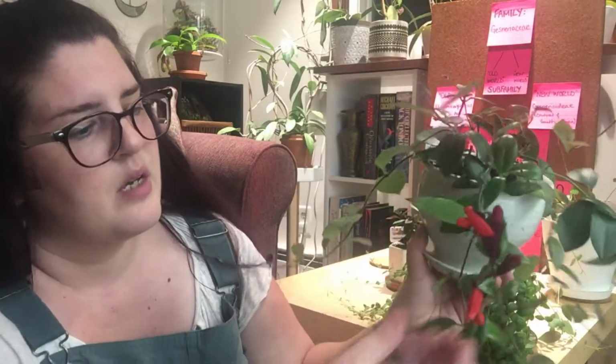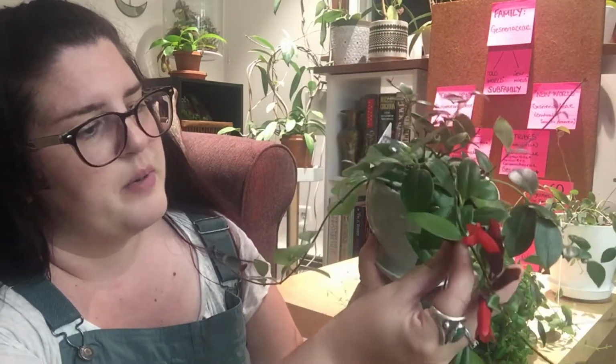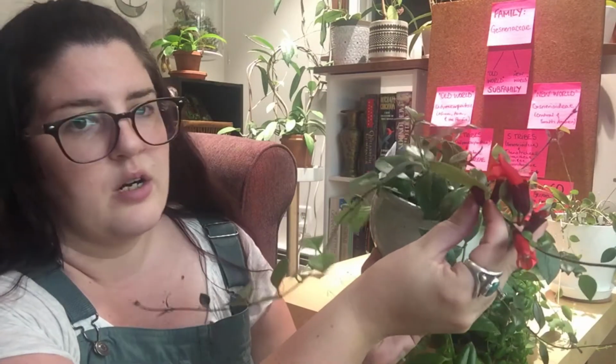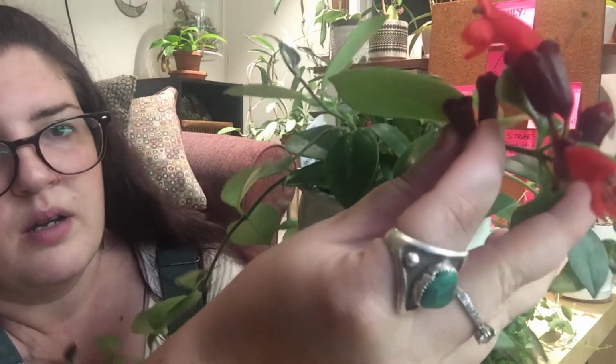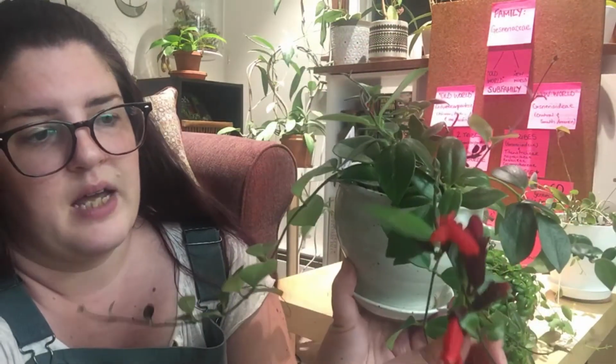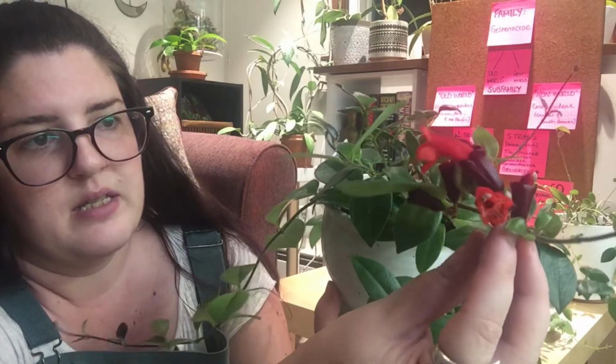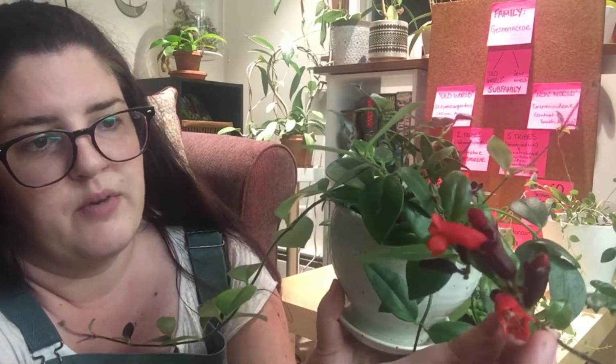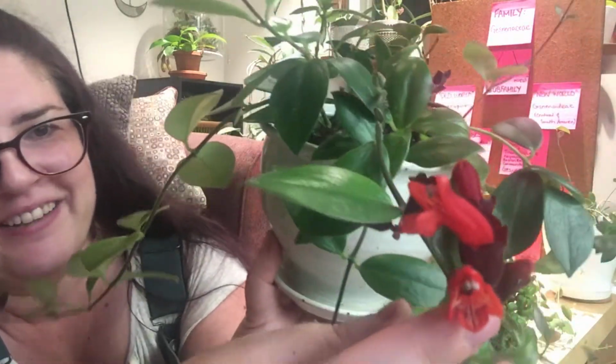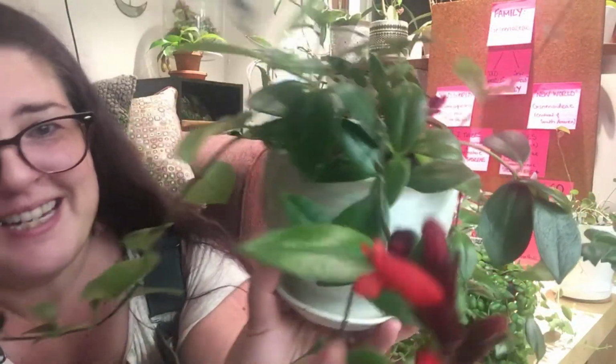They're just these little buds that form, these darker kind of maroon buds, and then this secondary flower emerges. That's this beautiful bright reddish orange color, and it kind of opens up. It looks like an alien. It looks like it has these weird little teeth. I don't know. It's just such a cool plant.